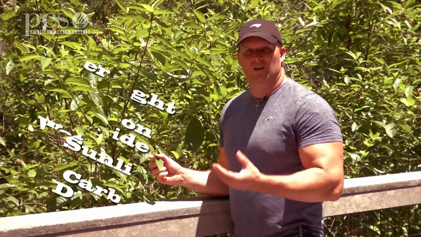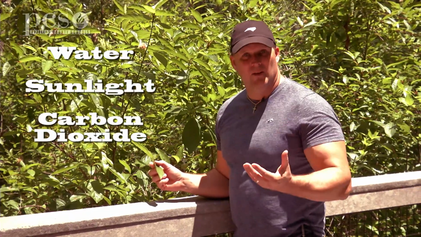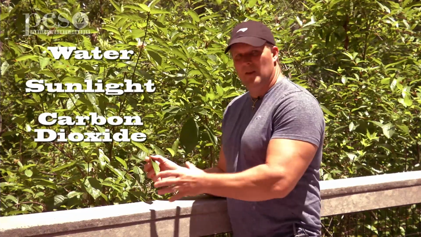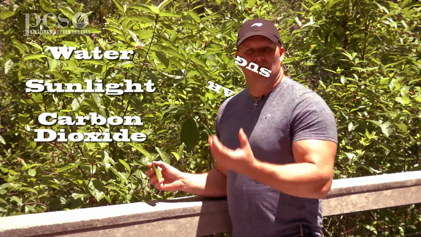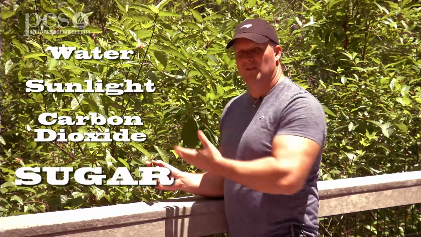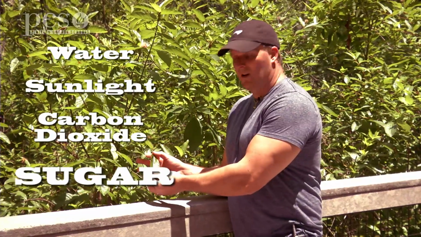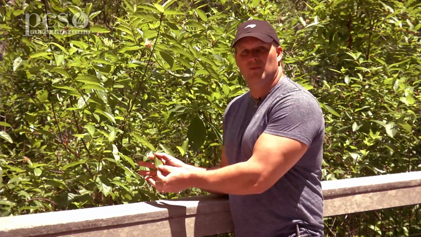Plants take water, sunlight, carbon dioxide, what we breathe out, and they mix that all together and they produce a sugar for the plant to use as energy. So very interesting, when you see the leaves on a plant, that's where food production is, not the roots. A lot of people think that the roots provide food for the plant. That's not true. The roots absorb water.